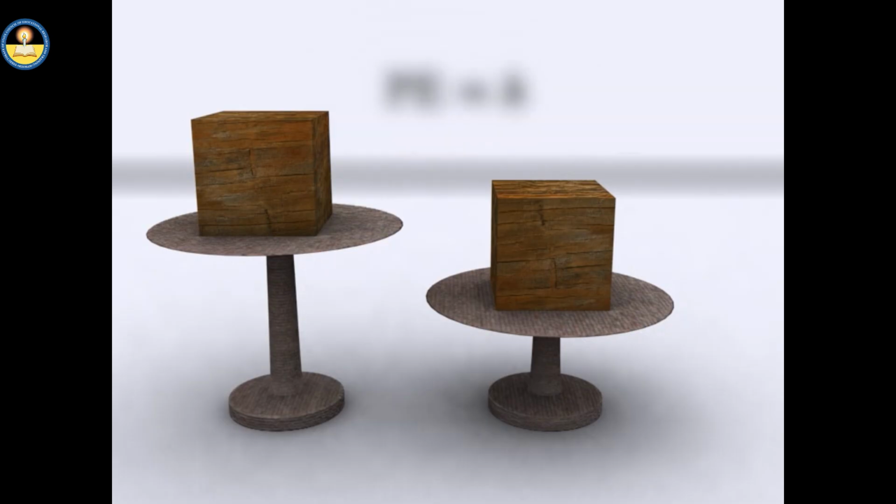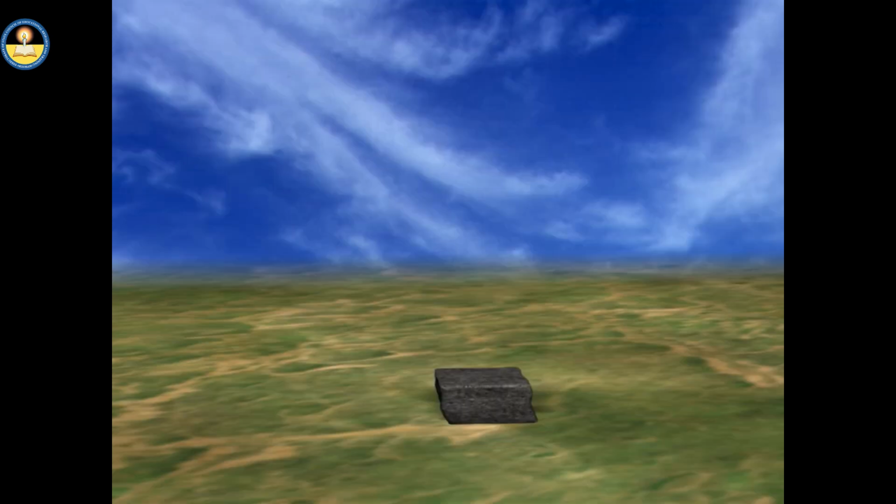Similarly, the higher the height of the body, the greater will be the gravitational potential energy. This shows that there is a direct relation between gravitational potential energy and the mass of the body as well as the height of the body.